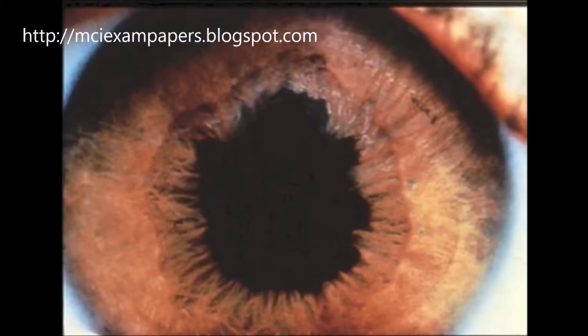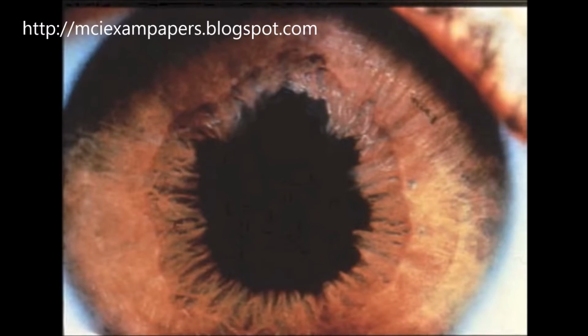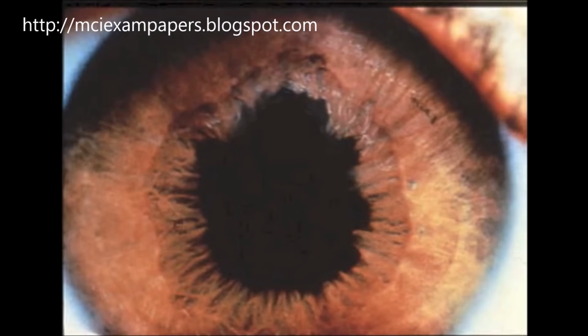This is an image of advanced iritis. You can see the irregularity in the iris, and the iris is scarring to the lens. This person is already blind, and this is what we need to avoid by early diagnosis and medical management of iritis in children with JIA.